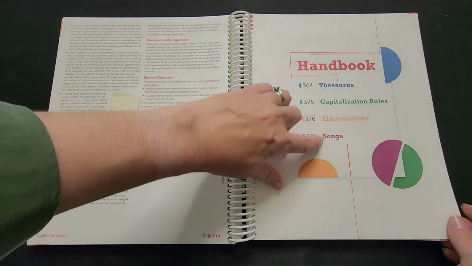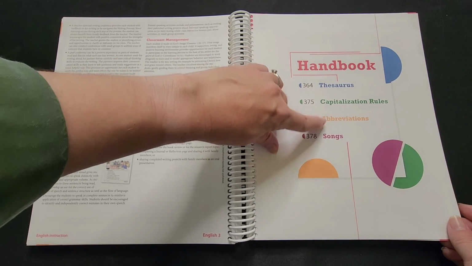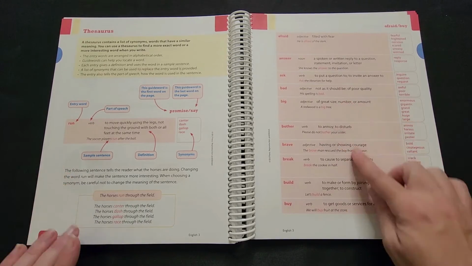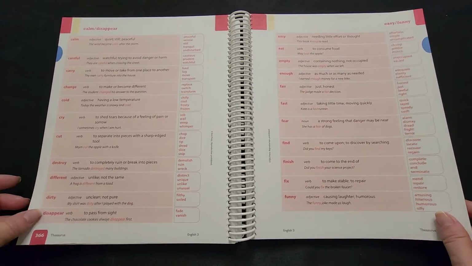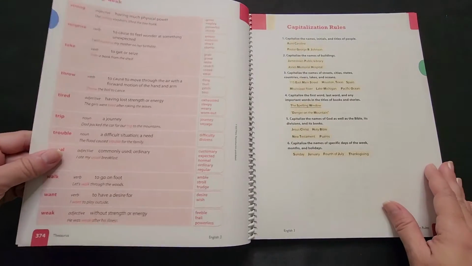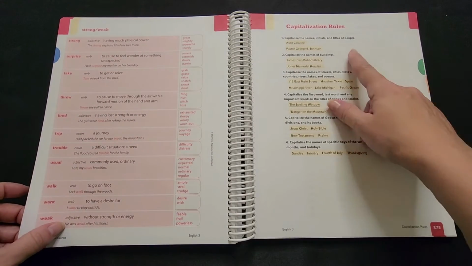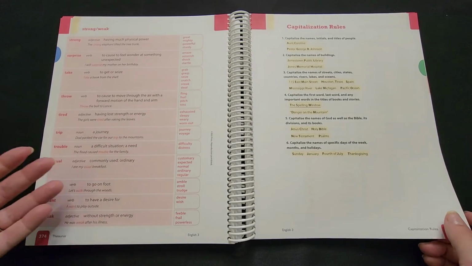You'll also notice that each section of the handbook is color-coded. It offers a thesaurus, which will give your child a list of synonyms that they can use in the proofreading and revising sections of the writing process. The capitalization rules are green and will help your child remember what needs to be capitalized and what doesn't.